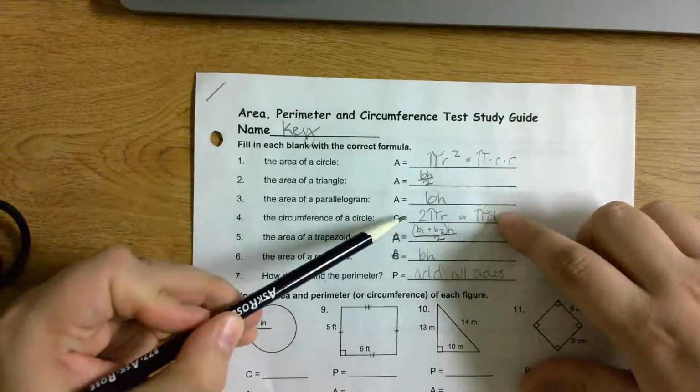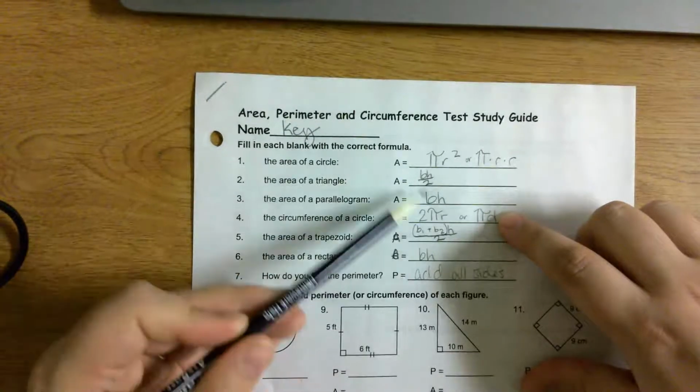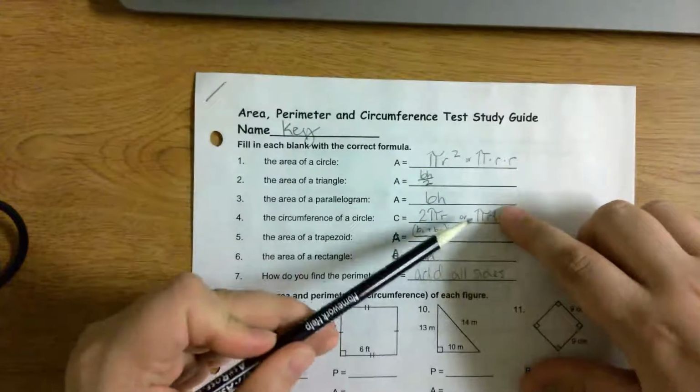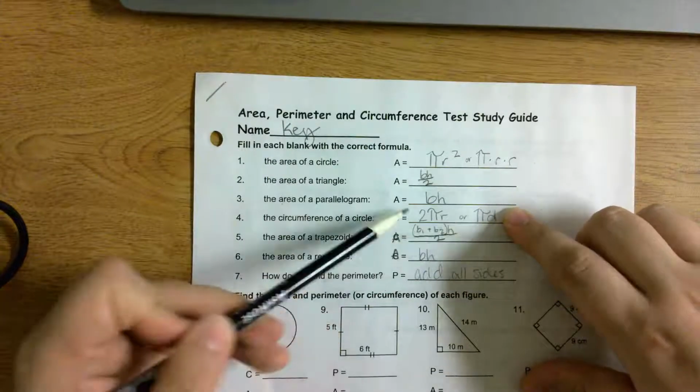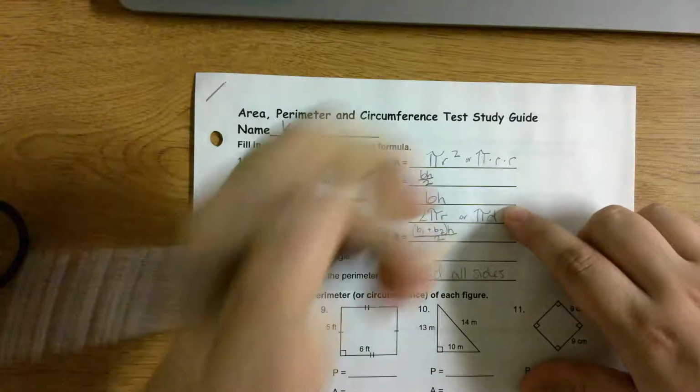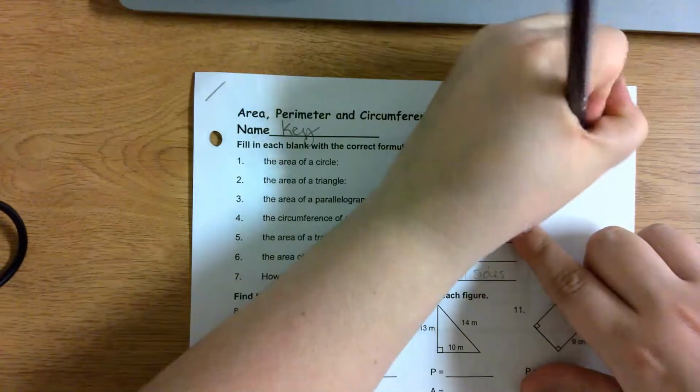Circumference of a circle, that is the measurement of the outside of the circle, is 2 pi r, or pi times the diameter. 2 pi r is 2 times pi times the radius. If you've forgotten pi, what you do is 3.14.